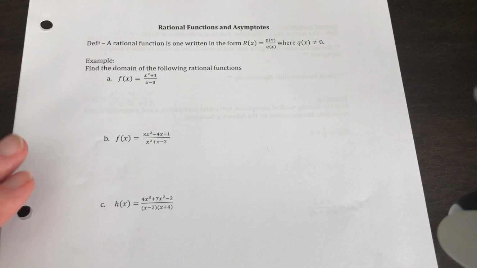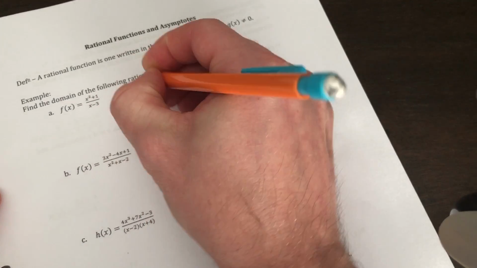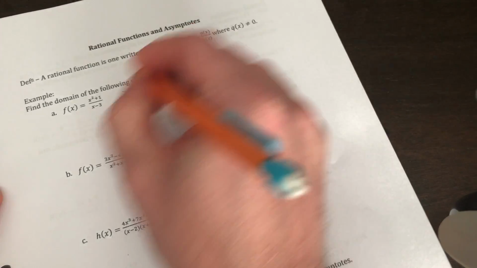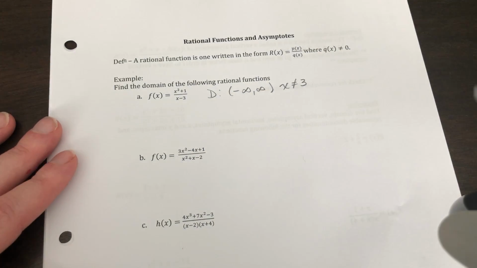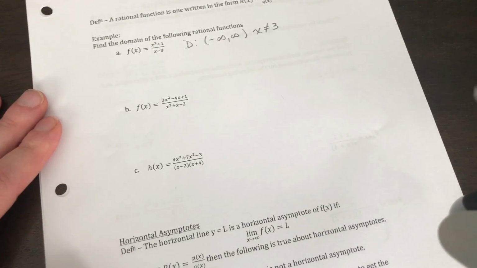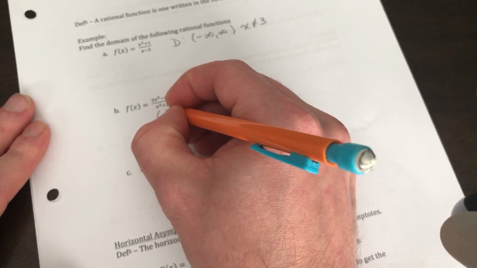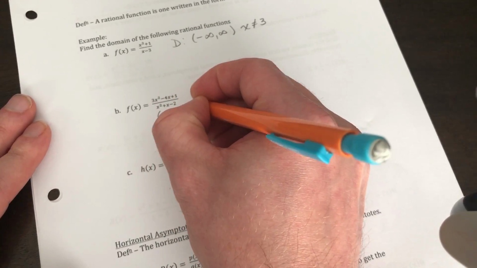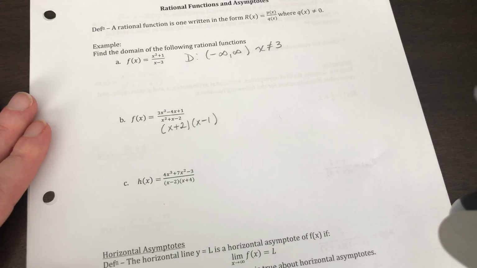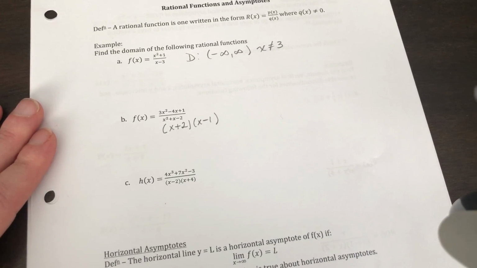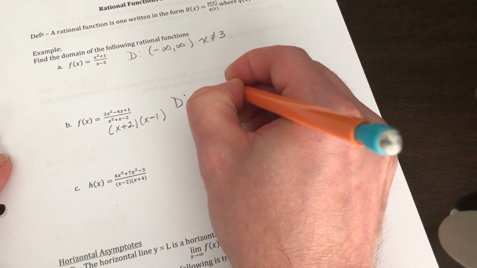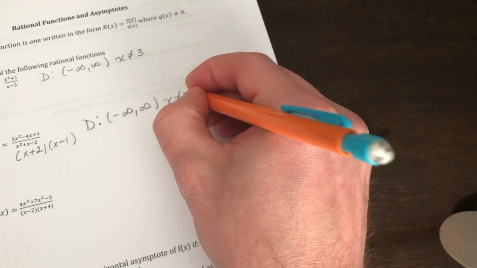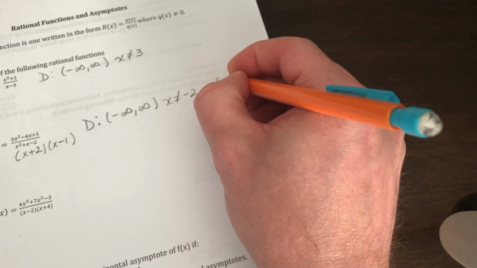Okay, so we're going to find the domain of some rational functions. Remember, the domain is going to be negative infinity to positive infinity, where the bottom cannot equal 0. So on this one, the bottom cannot equal 3. Okay? We're going to factor on the next one. So factors of this, x plus 2 and x minus 1. A lot of times these are going to factor, so don't freak out if you have to do a lot of factoring on this. Okay? So the domain of this is going to be negative infinity to positive infinity. X cannot equal negative 2, and x cannot equal 1.